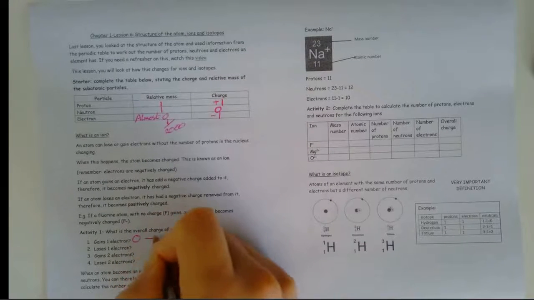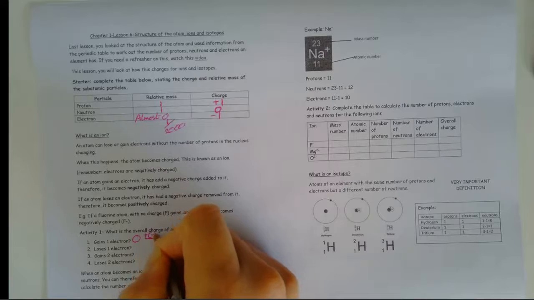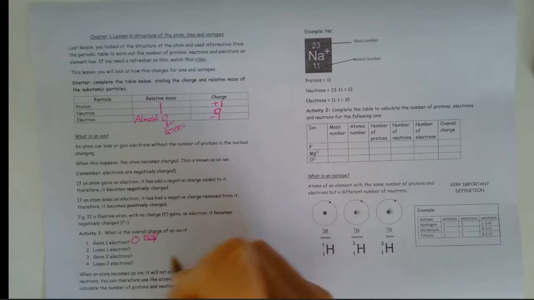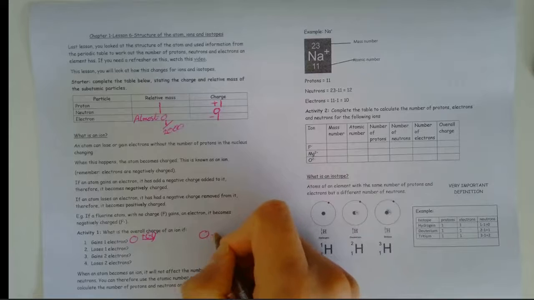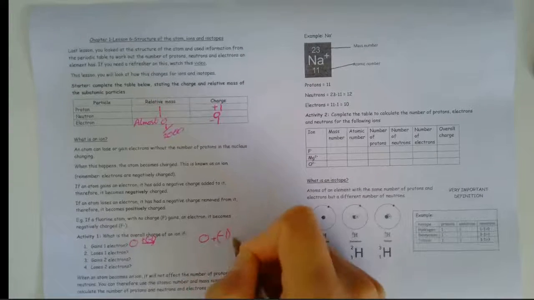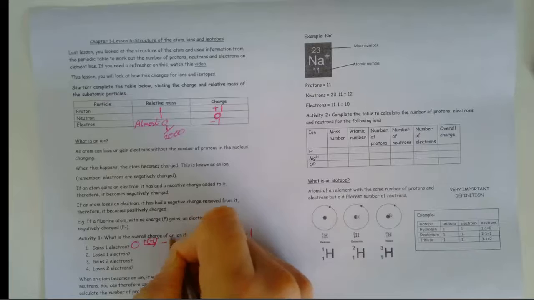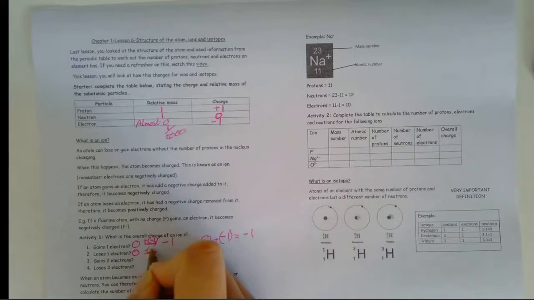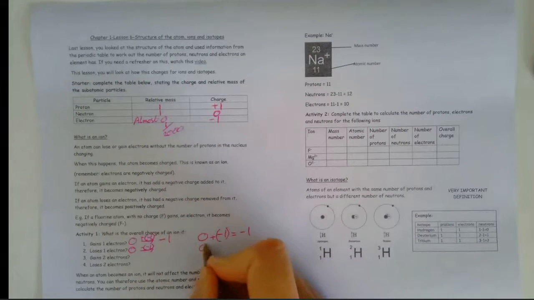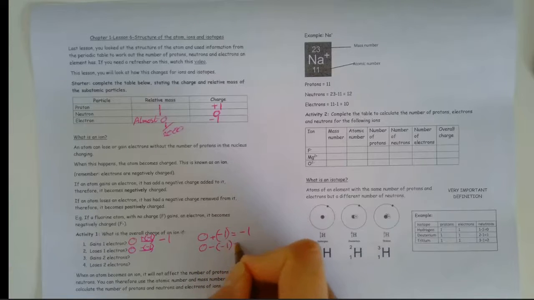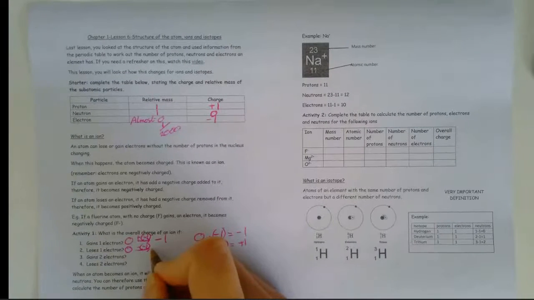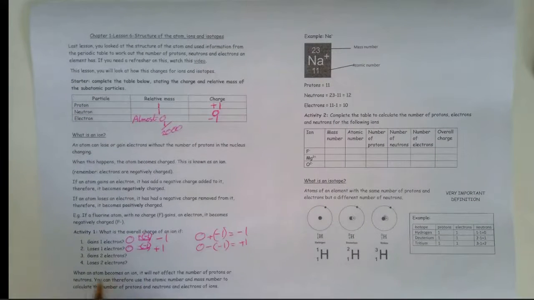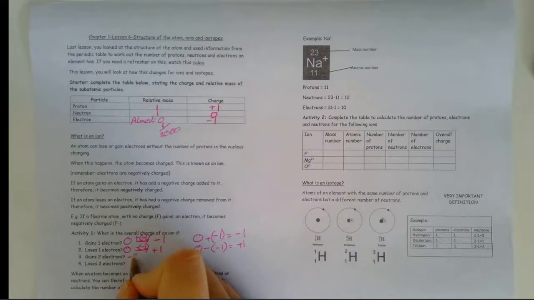Okay, so if we gain 1 electron, we've gained 1 extra negative thing, so we've gone from being neutral, from 0. We've added a -1, so if we do the maths of 0 plus -1, that gives us -1. If we're losing an electron, we start at 0, we're taking away 1, we're losing a -1, so 0 take away -1 gives us +1. So we end up with +1. If we do that for 2 electrons, then we end up being -2. If we lose 2 electrons, we end up with +2.